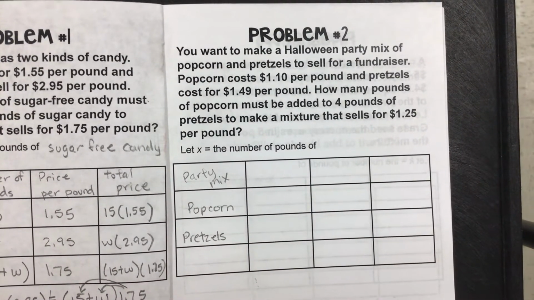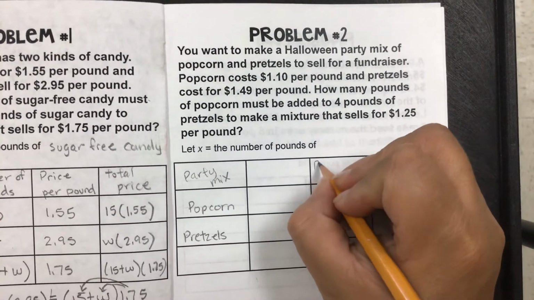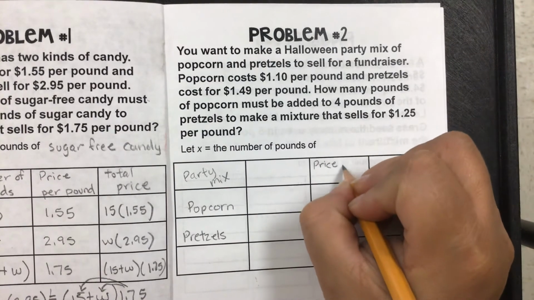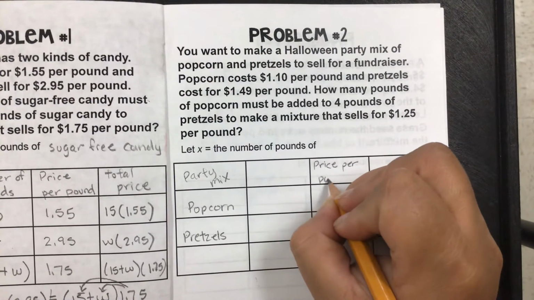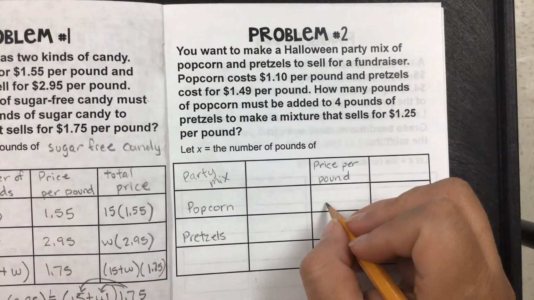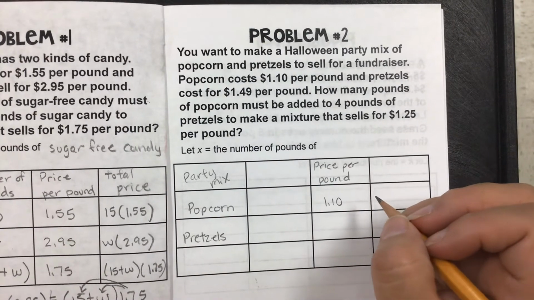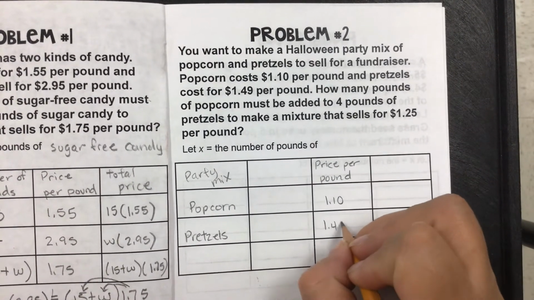Popcorn costs $1.10 per pound. So this is price per pound, and the popcorn sells at $1.10. And the pretzels cost $1.49 per pound.